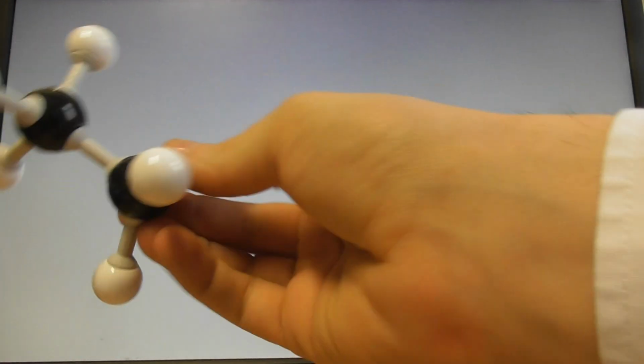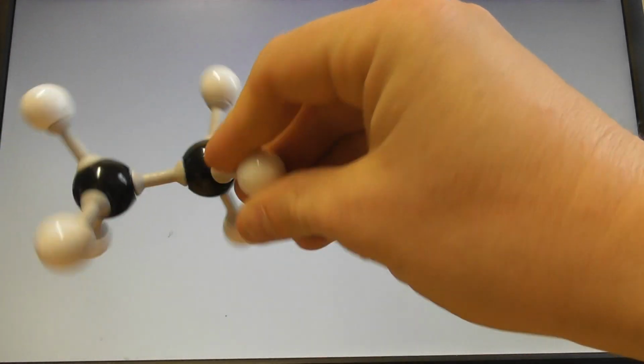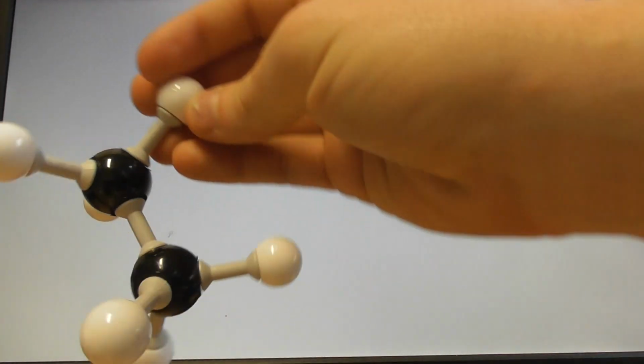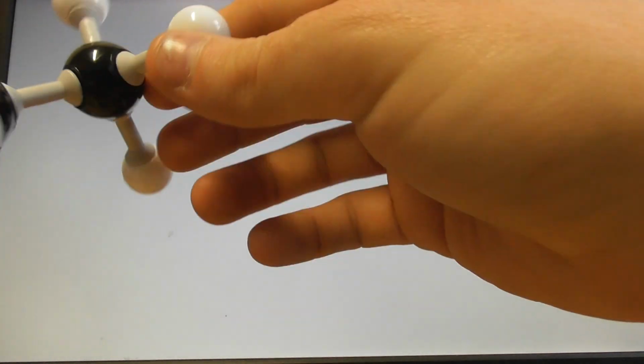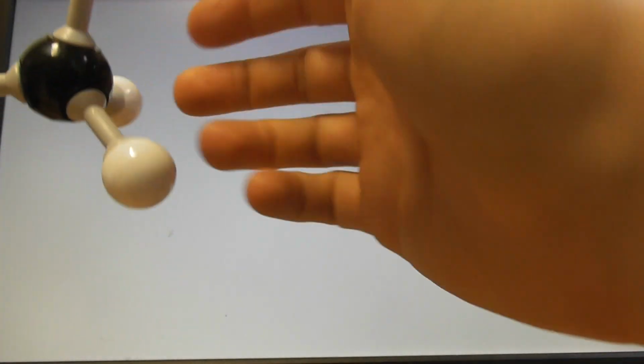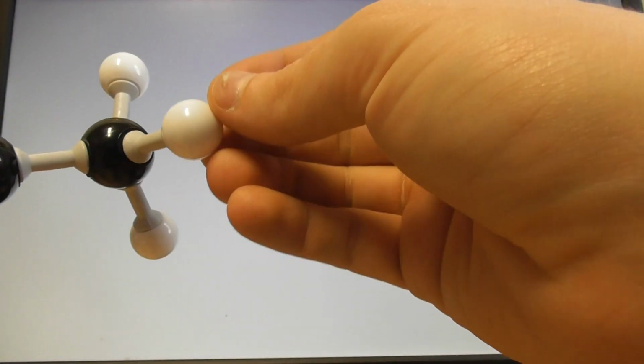What that effectively means is, if I take an example of ethane, all the atoms are in different planes around this carbon. You see, they're all off in different directions.